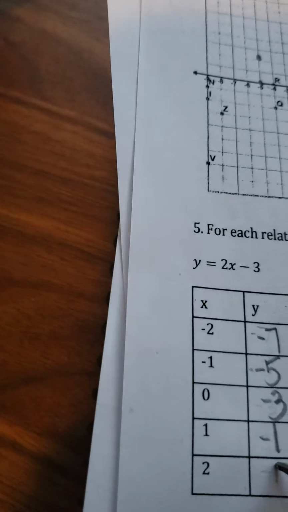Okay, so let's do negative 2, negative 1, 0, 1, and 2. So now I want you to put the numbers in. So you've got your x, now you have to solve for y.